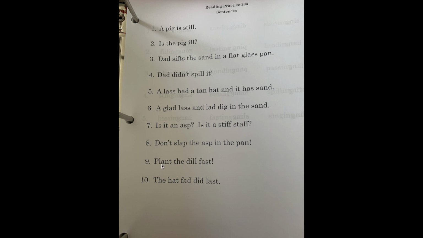Plant the dill fast! All right, let's look at number 8. Go ahead. Prepare your sentence. Ready, read. Don't slap the asp in the pan! And number 4. Ready, read. Dad didn't spill it! Awesome.